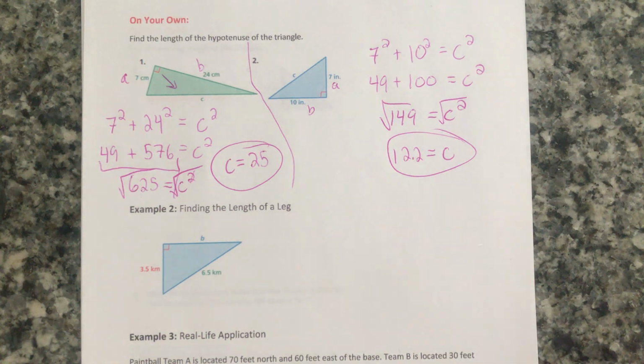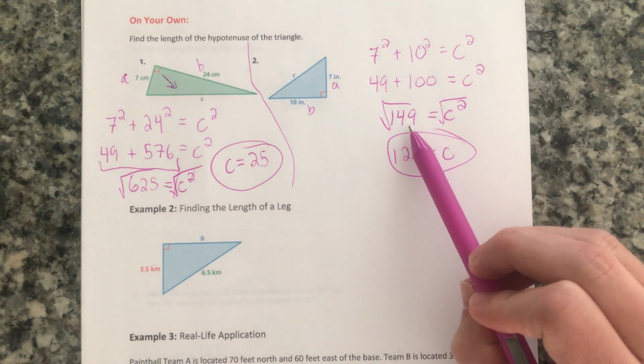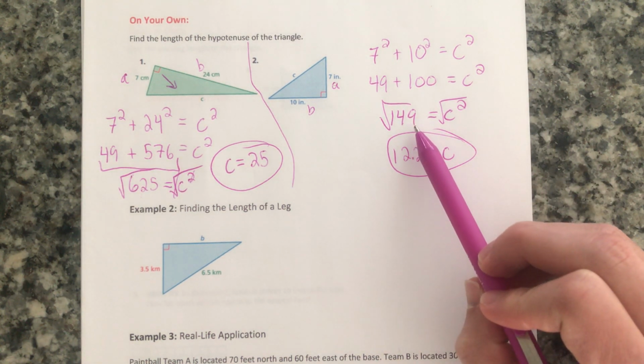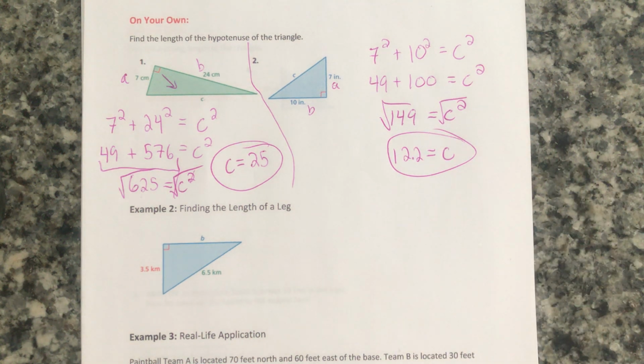And that would be my answer to that. So sometimes you can round. If they just wanted the exact answer, we would leave it as this, square root of 149. So that's finding the missing hypotenuse, the side that's across from the right angle.